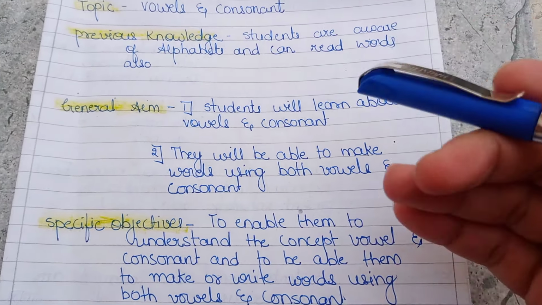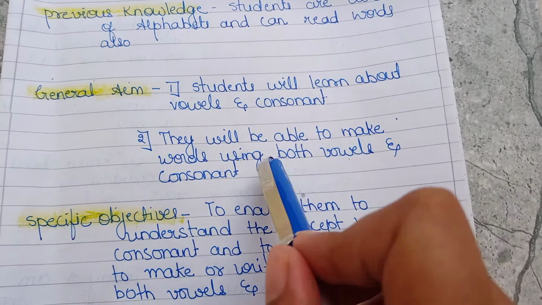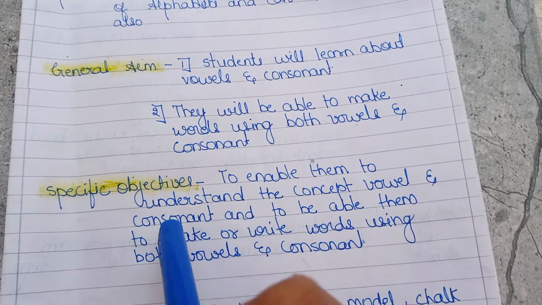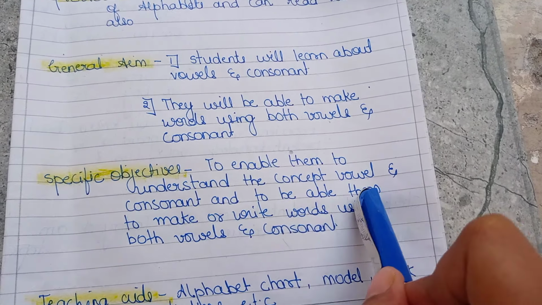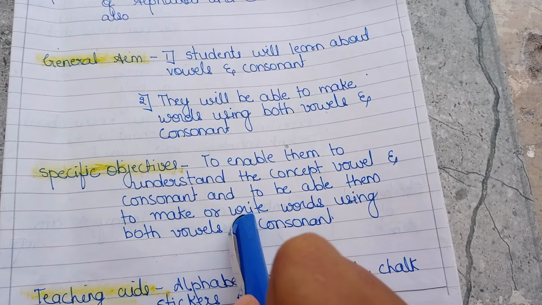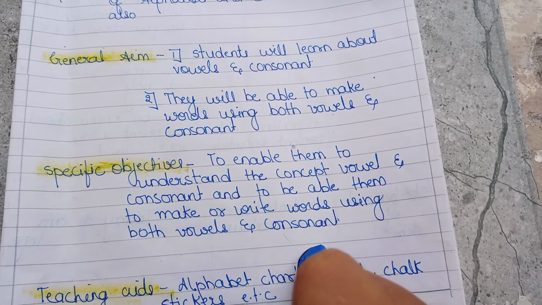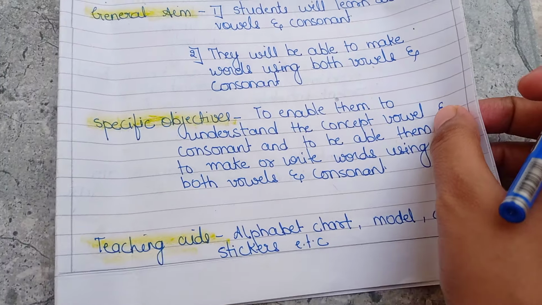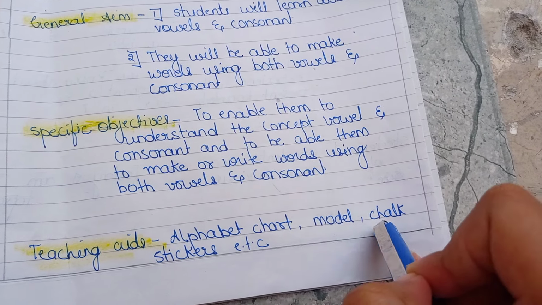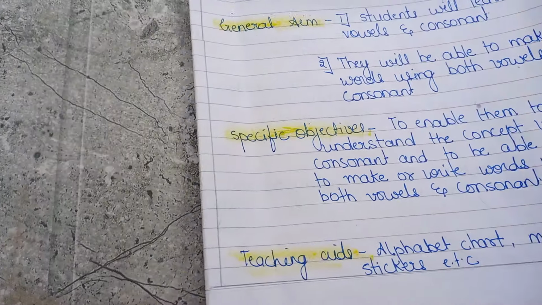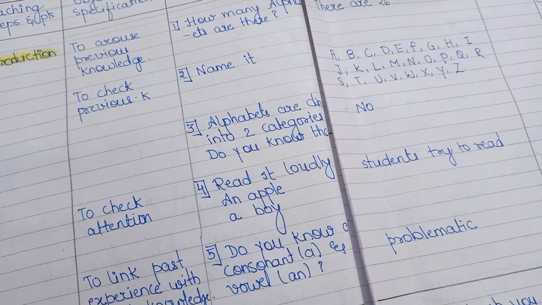So today we are going to teach them about what vowels are and what consonants are. They will be able to make words using both vowels and consonants. Specific objectives you can see: to enable them to understand the concept of vowels and consonants, and to enable them to make or write words using both. Okay, for teaching aids we are going to use an alphabet chart, model, chalk, and stickers also. You can add whatever you are going to use while teaching.